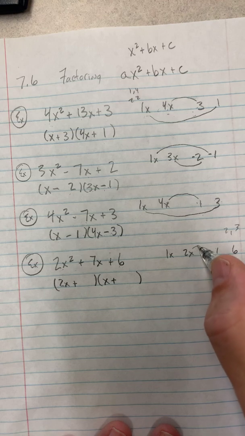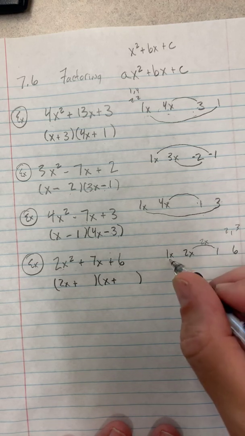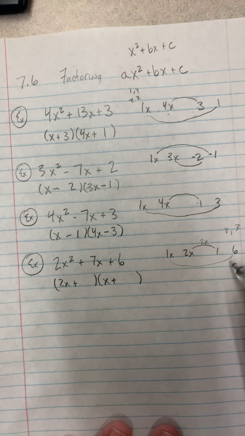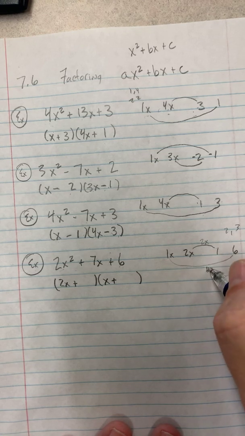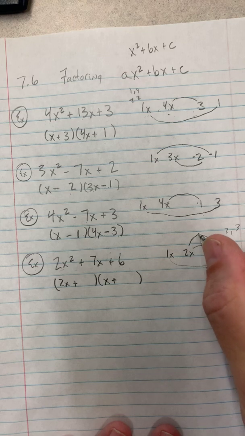Now, 2x times 1 is 2x plus 6x. That sum would give me 8x. That's not the combination that I want. What could I also do?